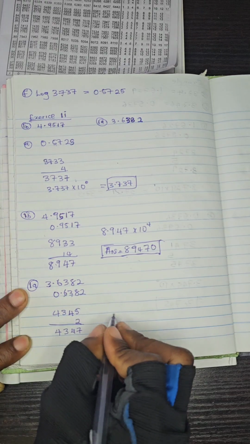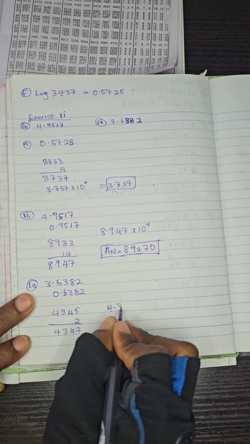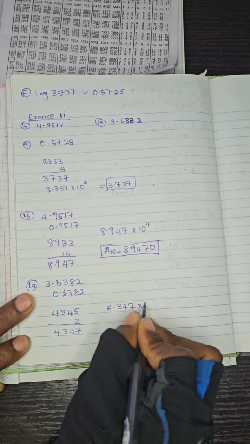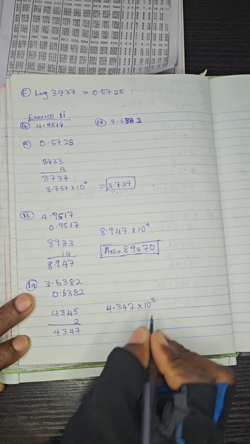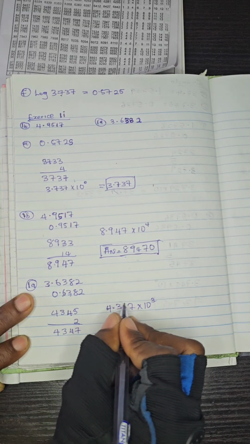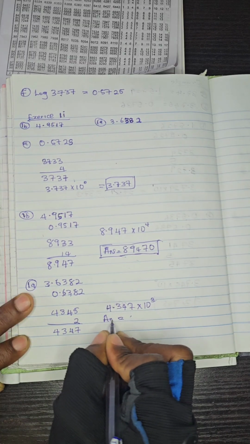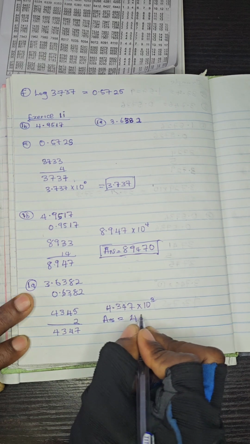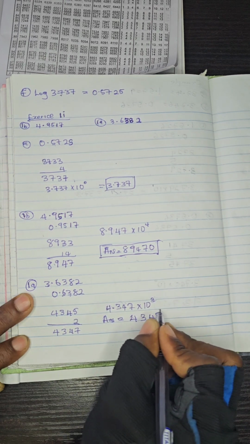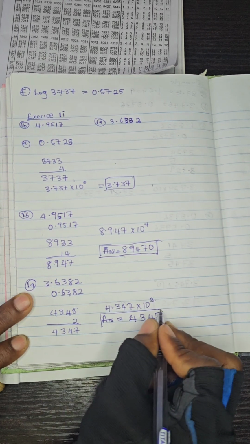Now we bring in the characteristic. It will be 4.347 times 10 raised to power what? The characteristic, which is 3. The answer will now be 4347. This is your answer.